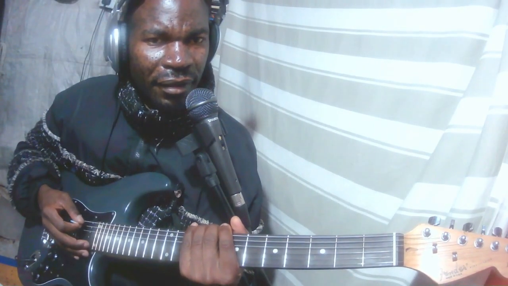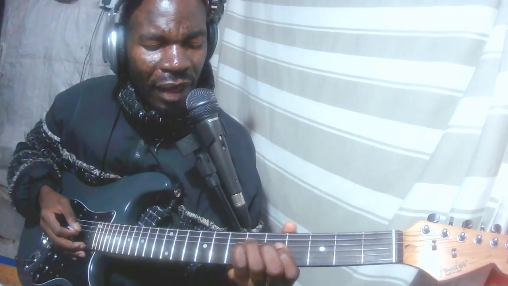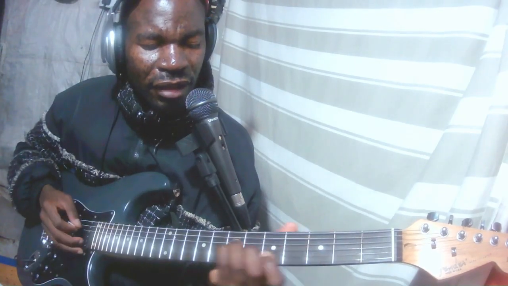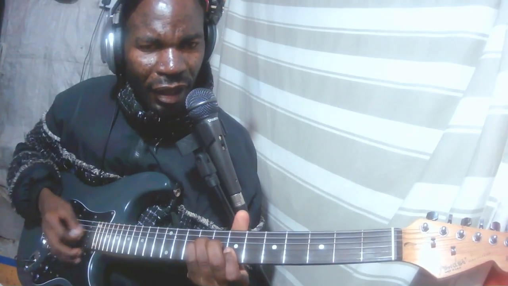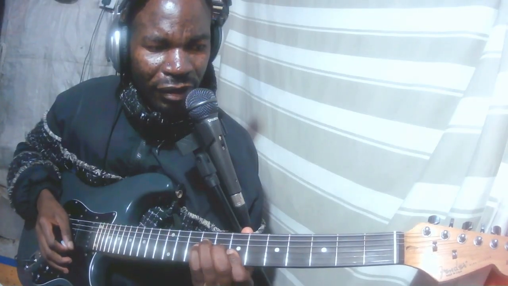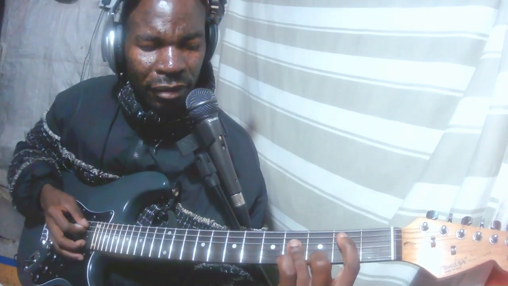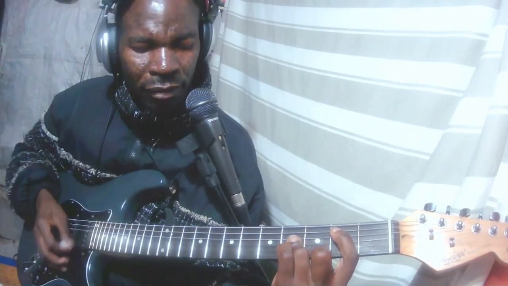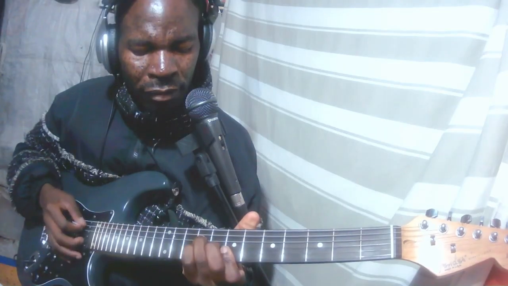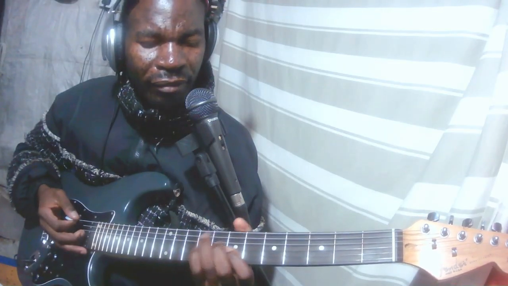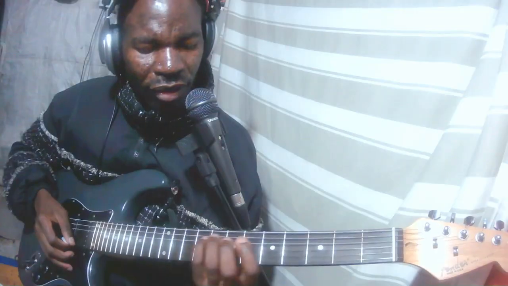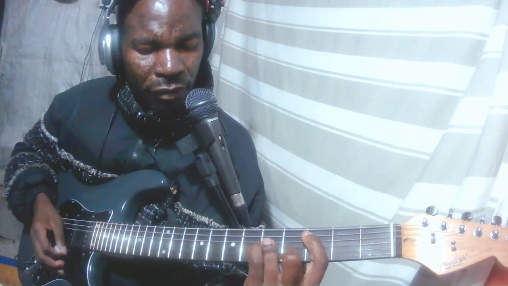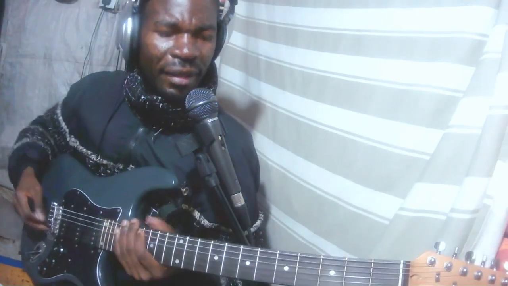Then B. How do we get our B? If this is G, A, B, our B is here. This is our B chord. Then back to C. We have C here, just next to B, or we have this C here. It is up to you to choose. So that is in the middle part.